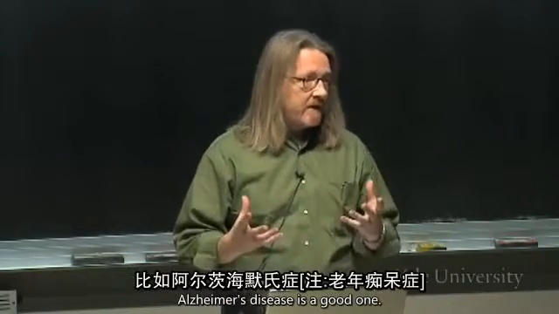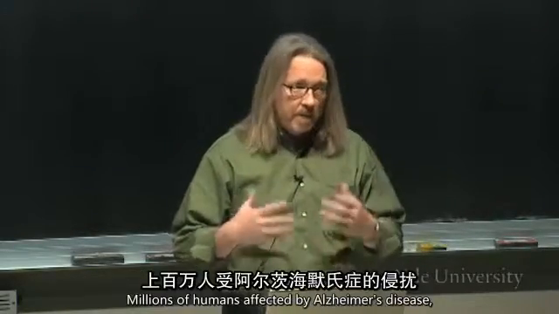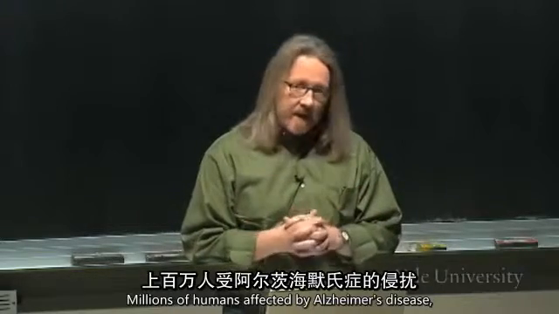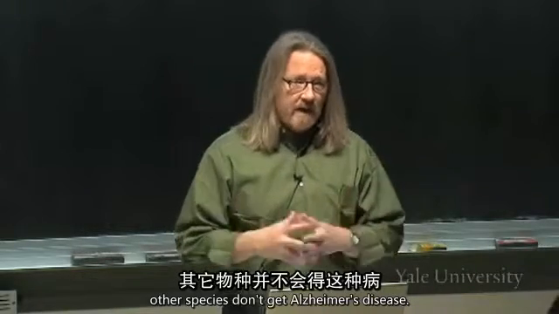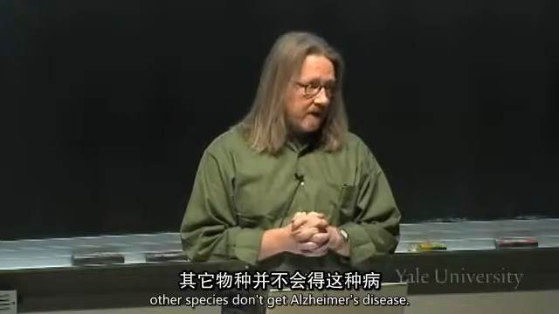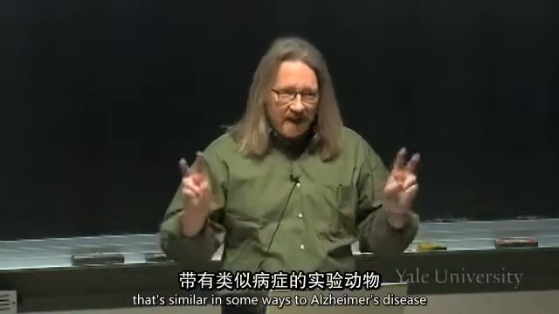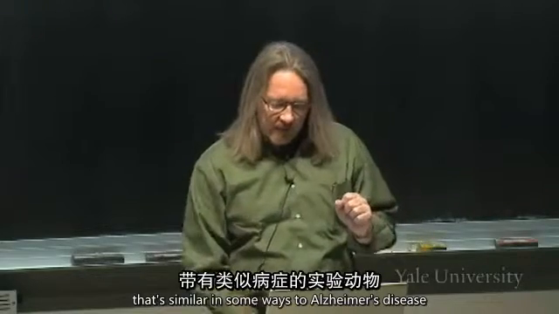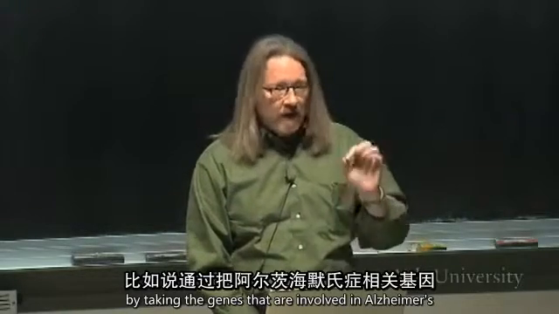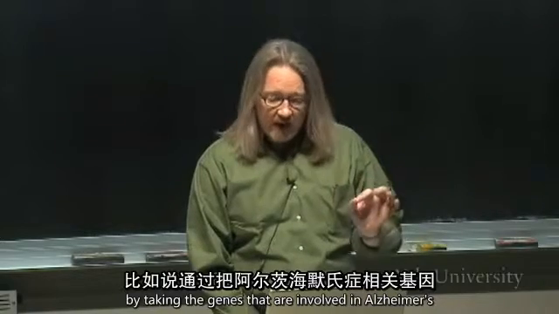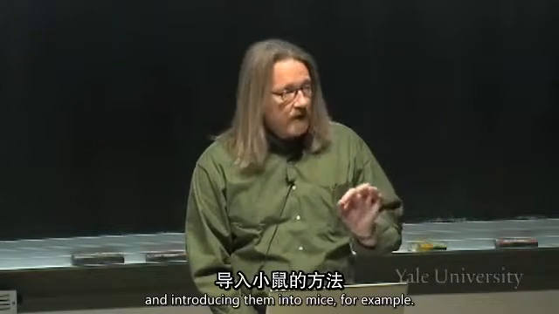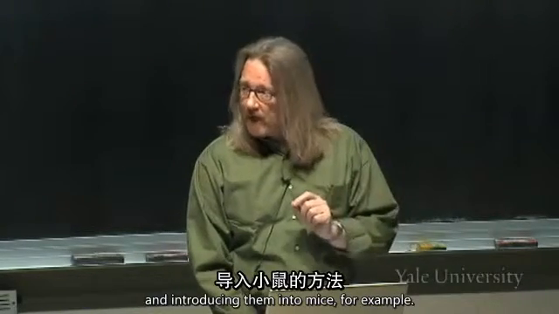to study. Alzheimer's disease is a good one. Millions of humans are affected by Alzheimer's disease. Other species don't get Alzheimer's disease. Right? But you can produce animals that have a disease that's similar in some ways to Alzheimer's disease by taking the genes that are involved in Alzheimer's and introducing them into mice, for example.